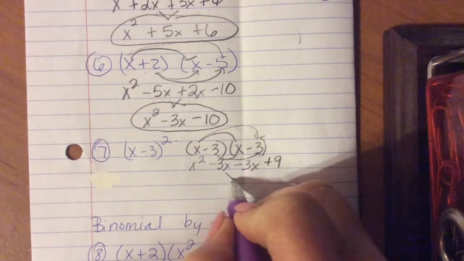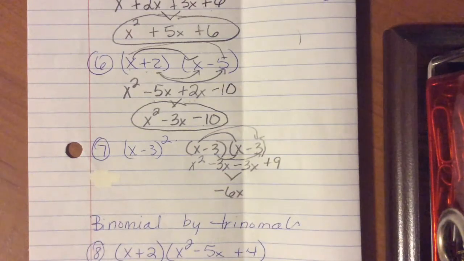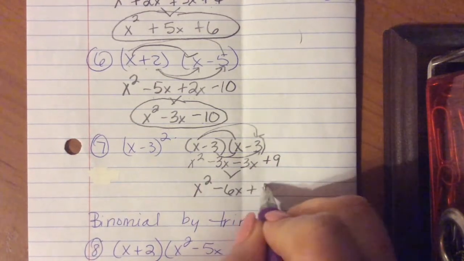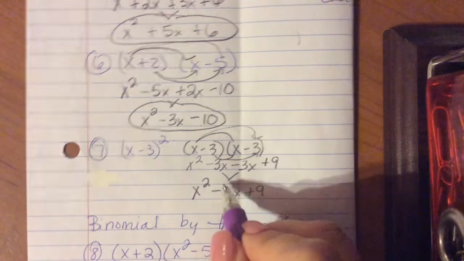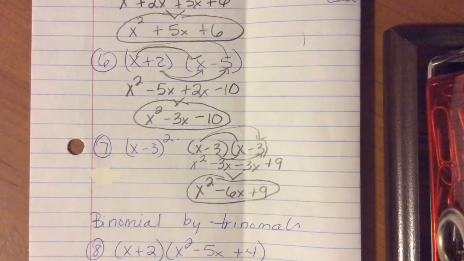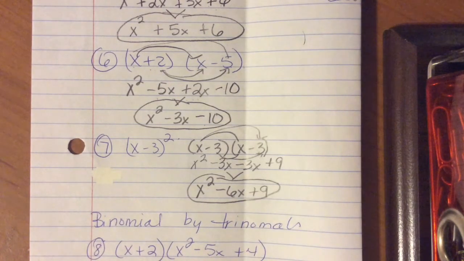Once again, combine like terms in the middle. It's a negative 6x because a negative minus a negative makes it a bigger negative. Drop down the x squared, no one to pair it with. Drop down the plus 9, nothing to pair it with. I'm also hoping you have noticed all of these have been written in standard form, where they go from the highest exponent to the least exponent, and then the constant at the end. The constant is the one that doesn't have a variable with it. That's what a constant is in case you forgot.